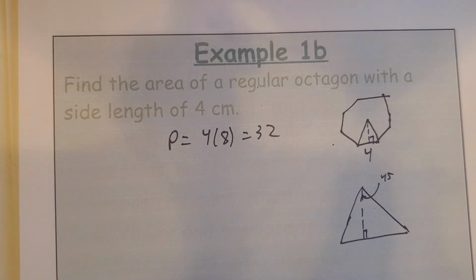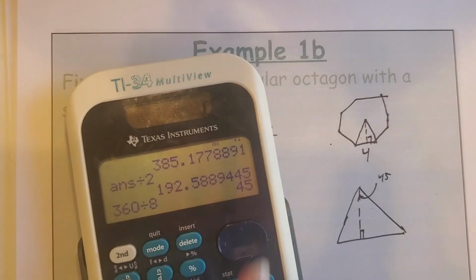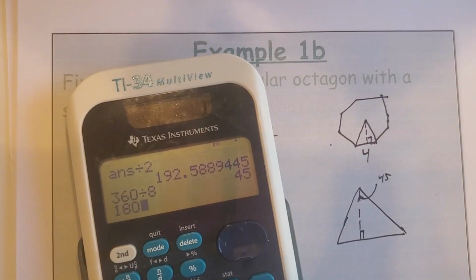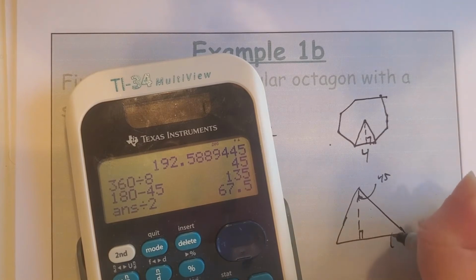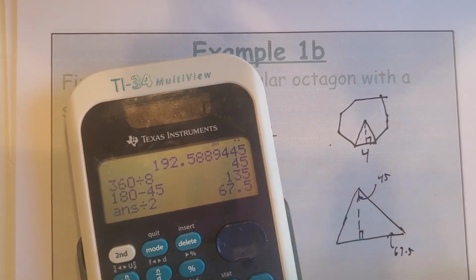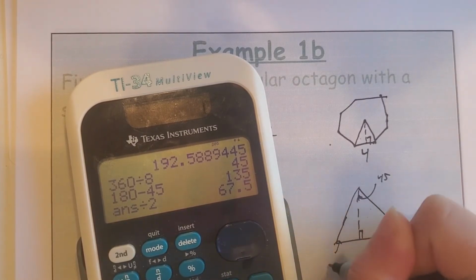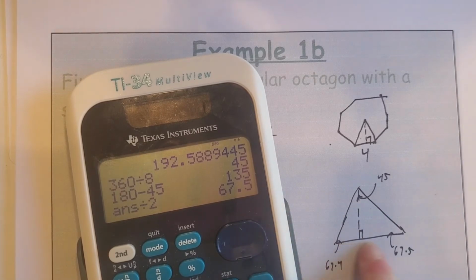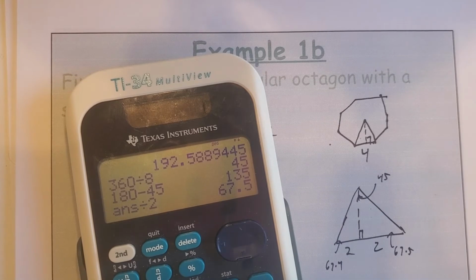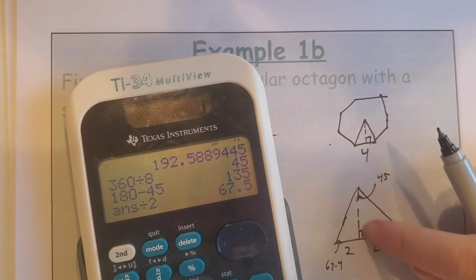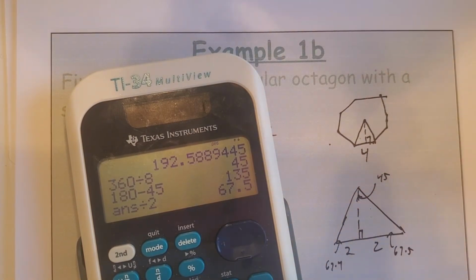So if that's the case, these two other angles are 180 minus 45 divided by 2. So these are both about 67.5. If this is 4, each piece is 2. So we only need the apothem, all right, because we already got the perimeter.